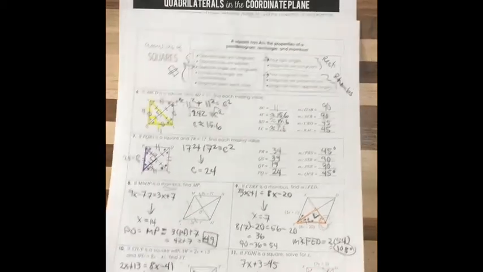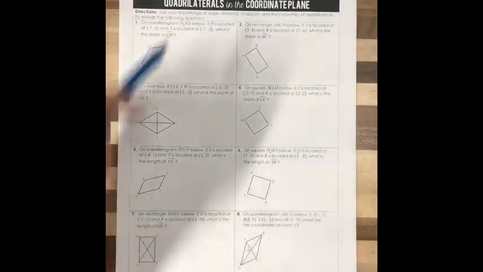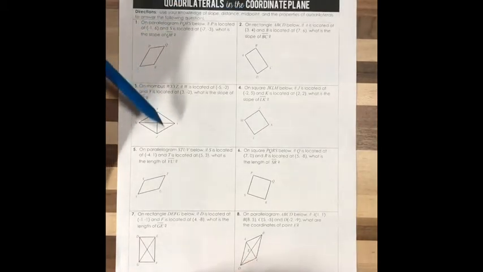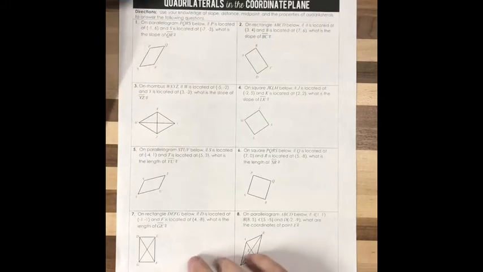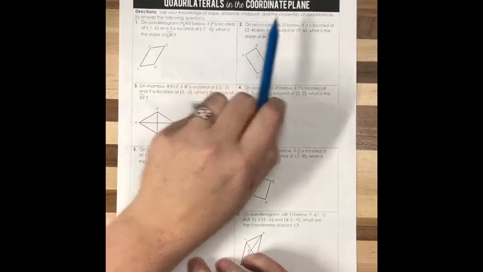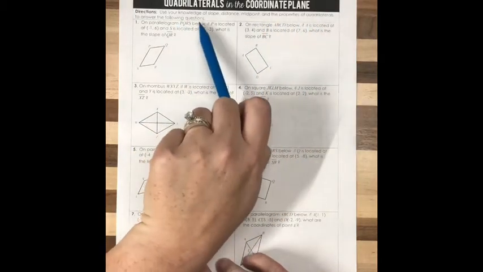So when we prove these in the coordinate plane, notice these are not on axes, okay? They give you points, they give you information, and they want you to figure out the information that they're given using slope, distance, midpoint, and properties of the quadrilateral.